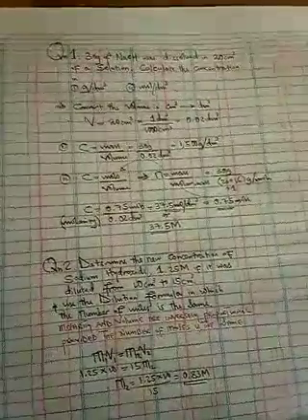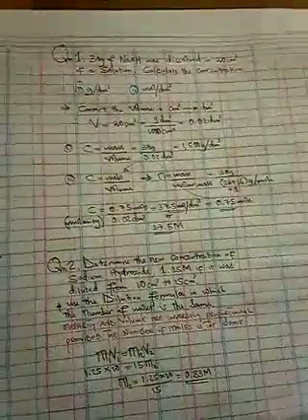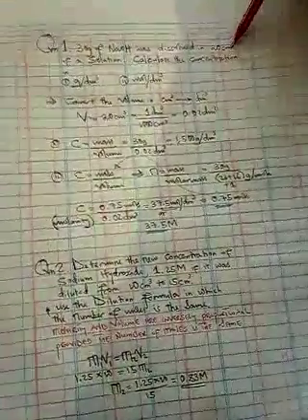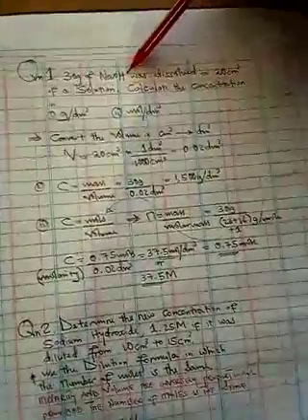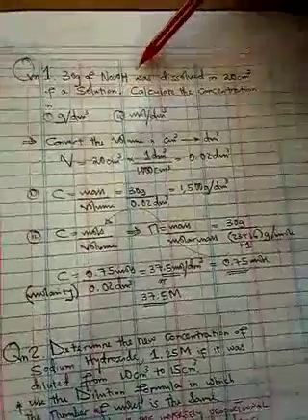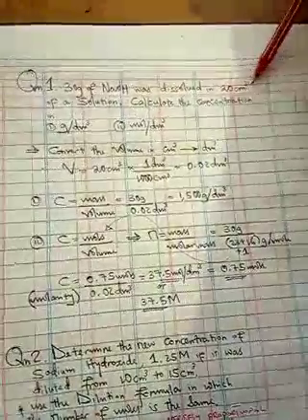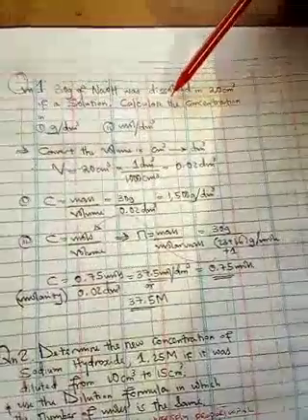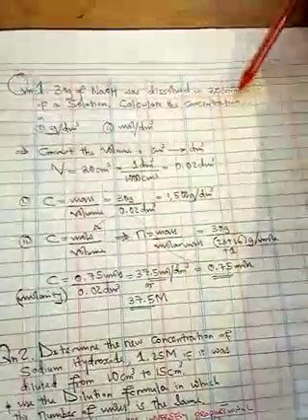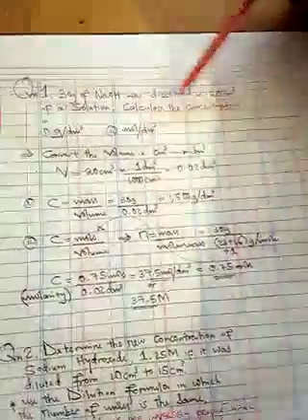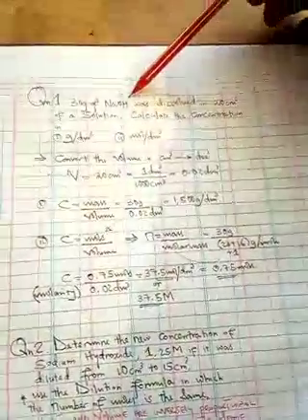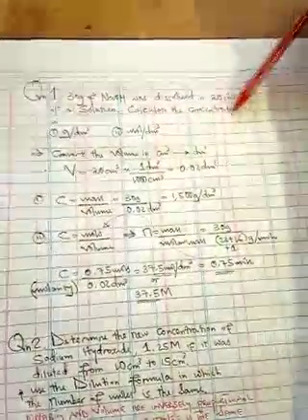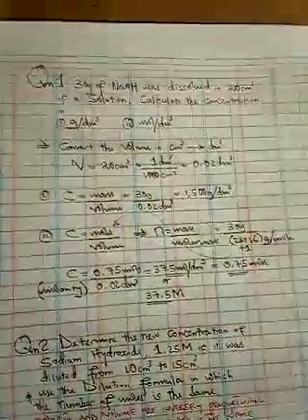So in the first question, they're saying that 30 grams of sodium hydroxide was dissolved in 20 centimeters cubed of a solution. And the first question that they're asking us here is to calculate the concentration of the sodium hydroxide. I know I never just completed it, but they want us to calculate the concentration of the sodium hydroxide.